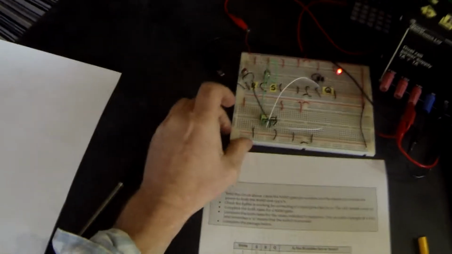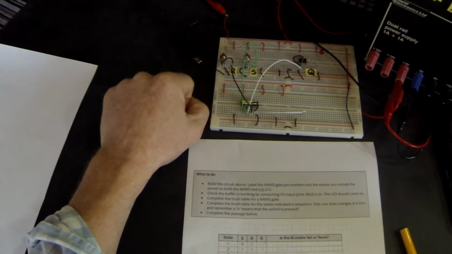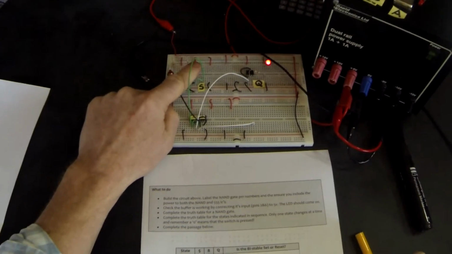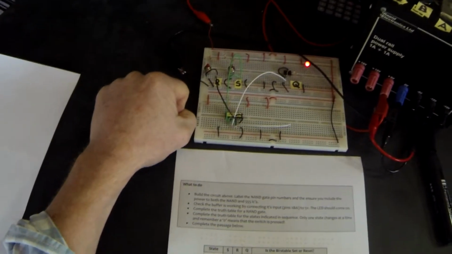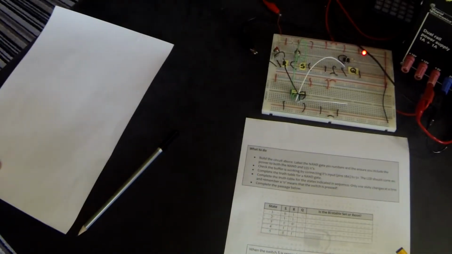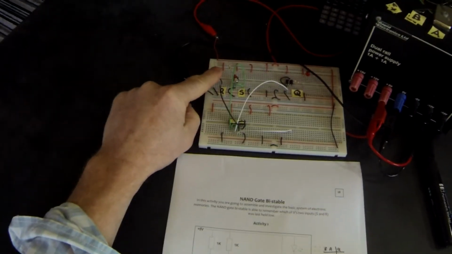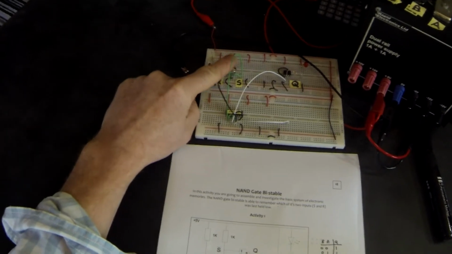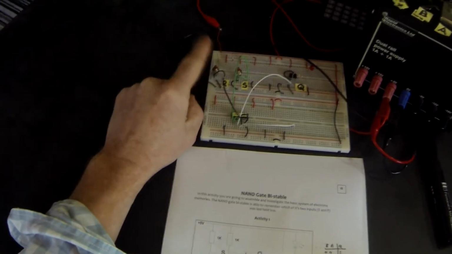So watch what happens. When I press R, the LED goes off. When I press S, the LED comes on. In other words, the output of our NAND gate, Q, is going high and low. When I press S, it was set. When I press R, it is reset, goes low. When I press set, it goes high, is set. When I press R, it's reset, goes low.